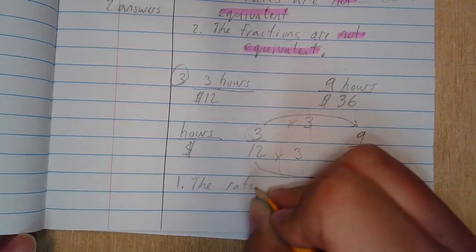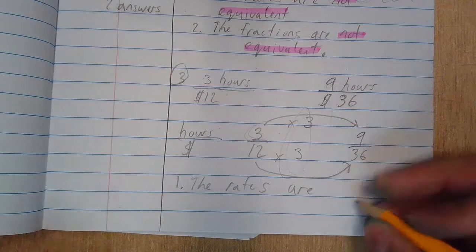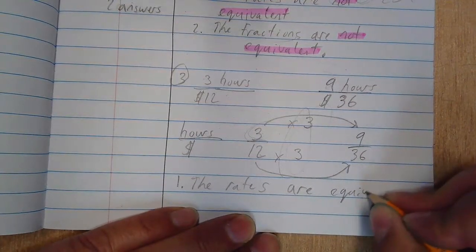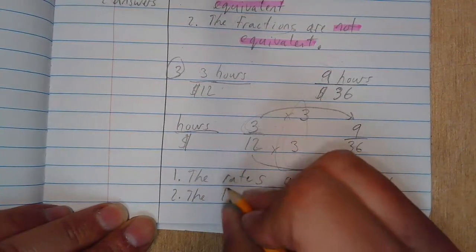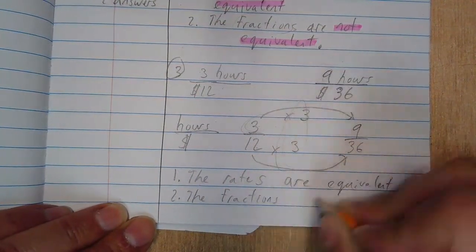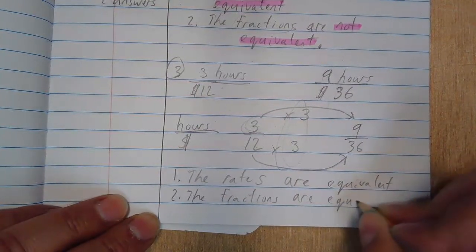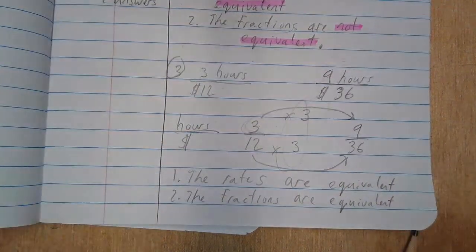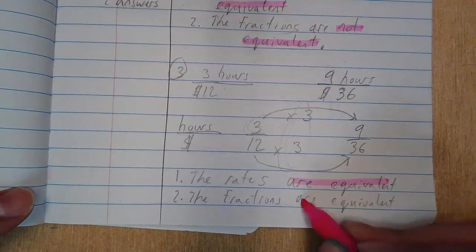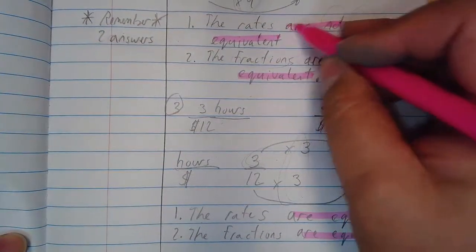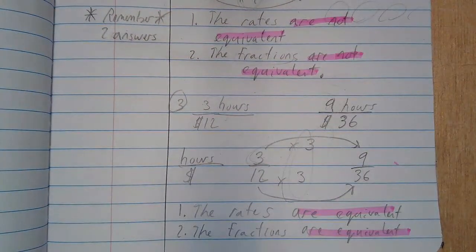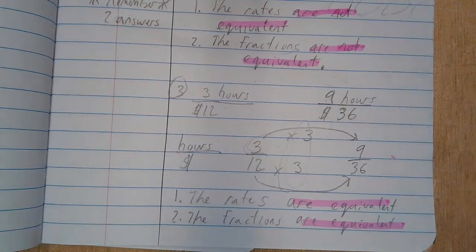So the rates are equivalent. Why? Because the fractions are equivalent. So look, for the quiz, you're either going to say they are equivalent or are not equivalent. Maybe I should highlight that too. And I'm giving you a sentence to work with that should be easier to use. All right, so there's number 3. Let's carry on.